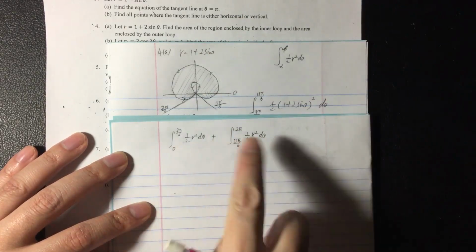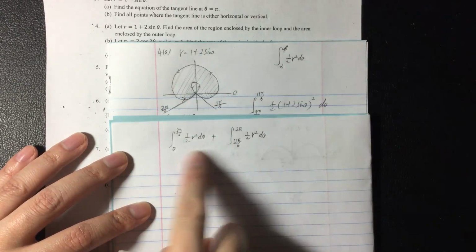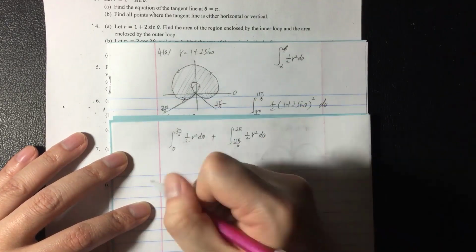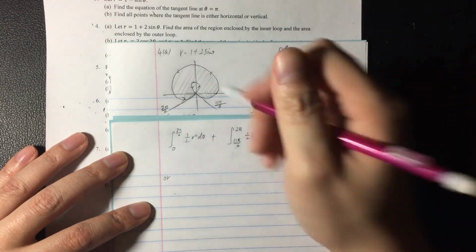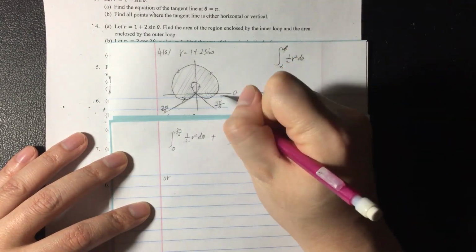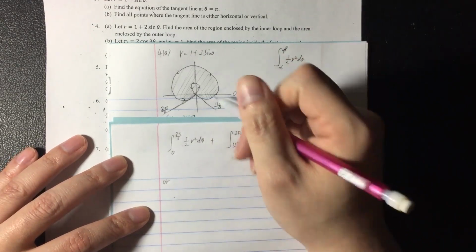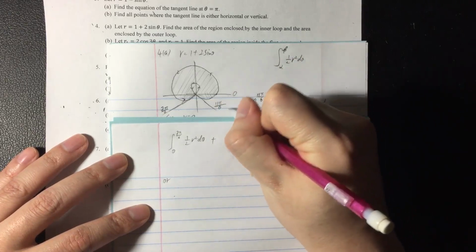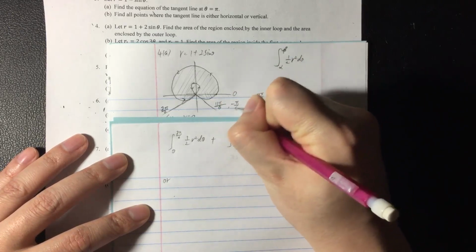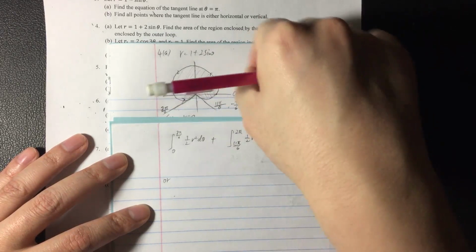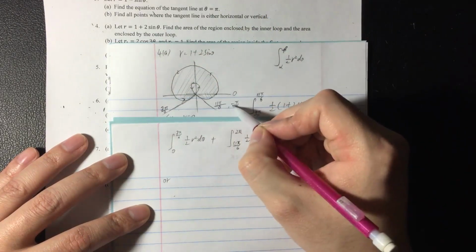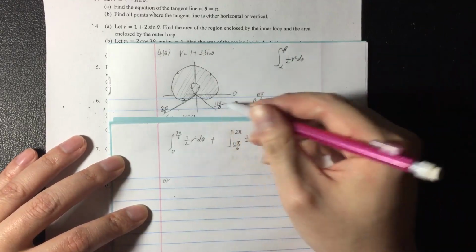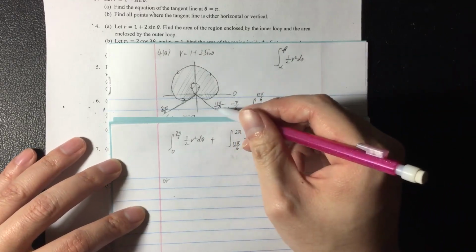But if we solve it this way, we must take two integrals. It may be too much work. An easier way is we can think of a negative angle. If we rotate clockwise, going down from 0, the angle 11 pi over 6 is equivalent to negative pi over 6. Then we start from negative pi over 6 and go all the way to 7 pi over 6.